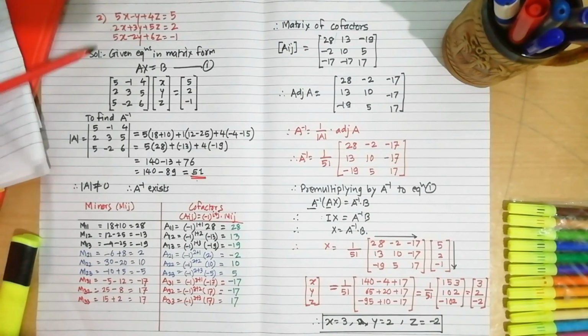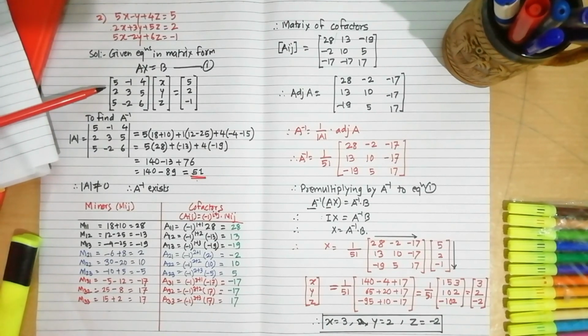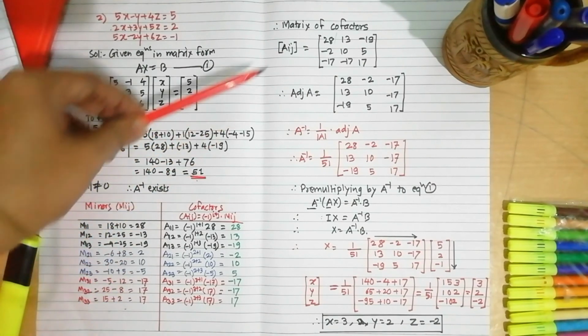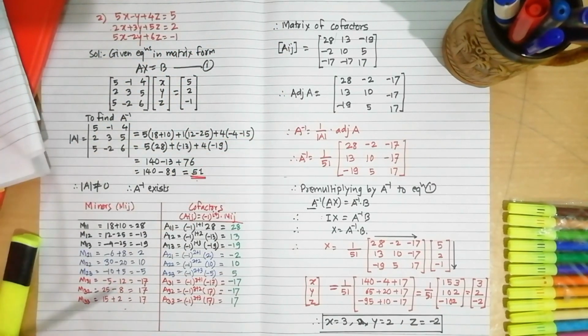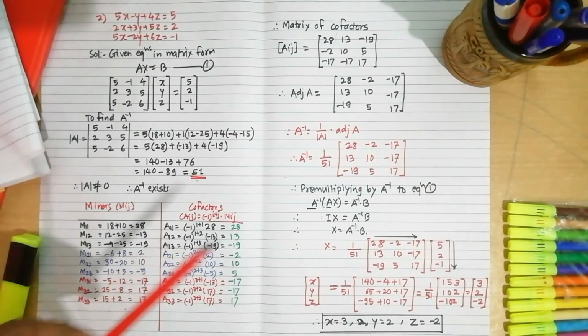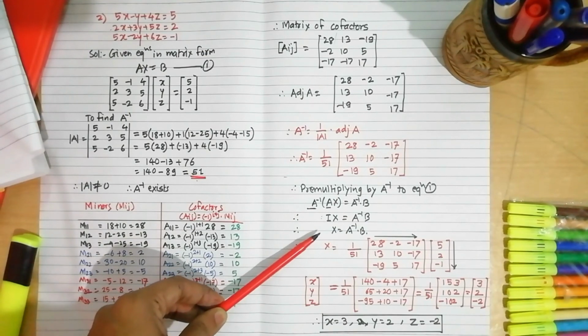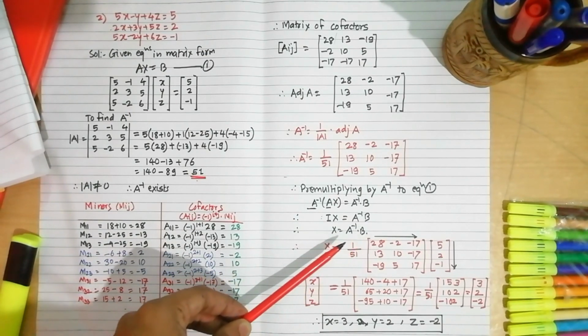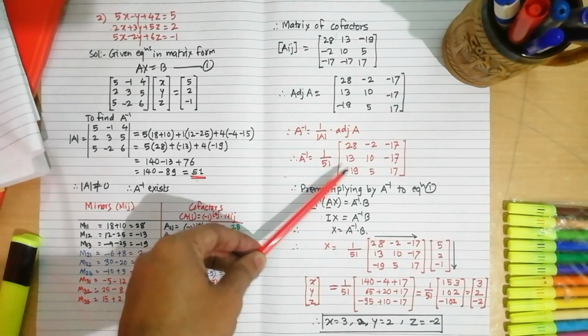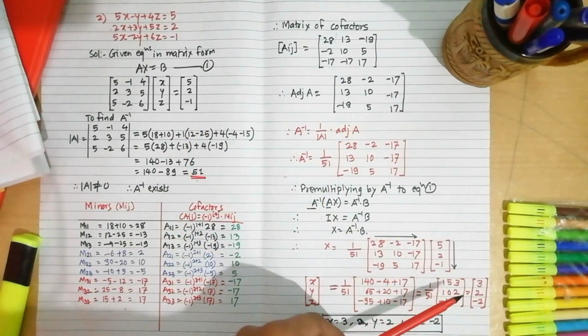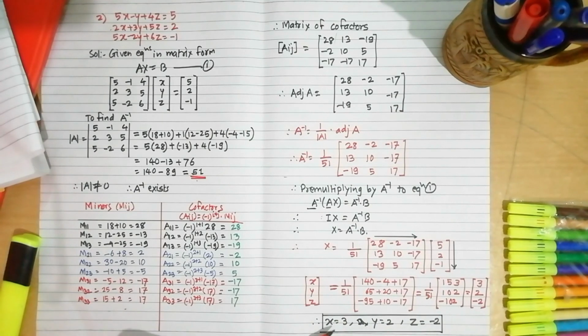Initially convert these equations into matrix form, then find A inverse by using either of the methods: row transformation, column transformation or adjoint method. Once you get A inverse, pre-multiply by A inverse and write down the formula X is equal to A inverse B, and actual multiplication of A inverse into B will give you the three values of the three variables. Here we use A inverse to find values of x, y and z, and that is why this method is called the method of inversion.